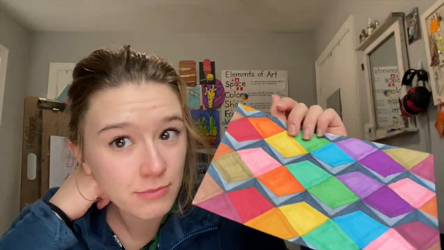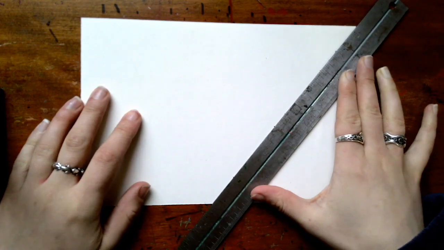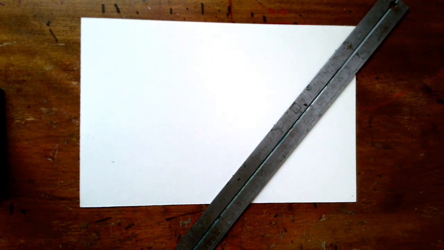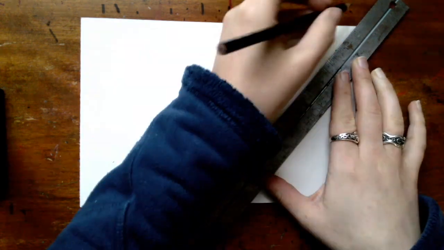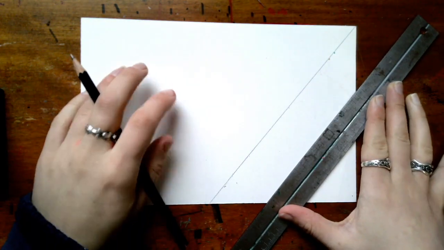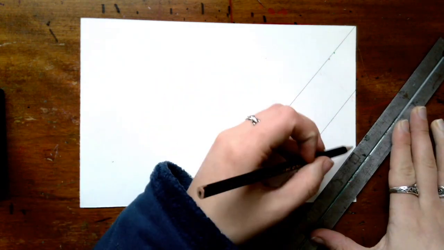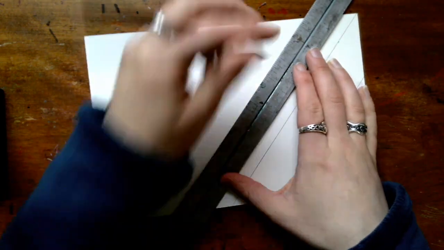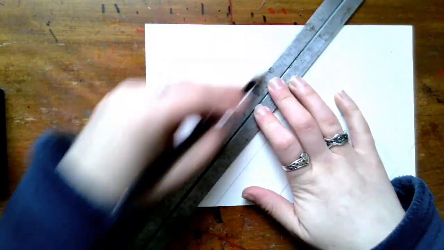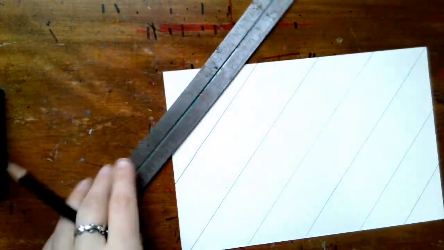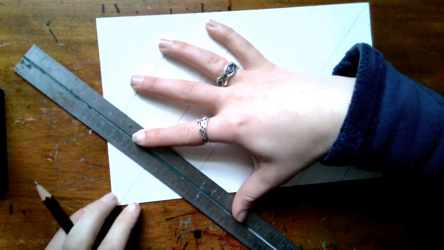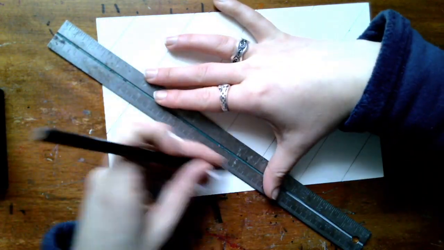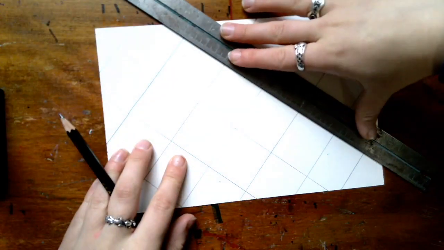So let's get started. All right, my friends, let's start by taking our ruler and having it kind of diagonally across the paper. I didn't measure these different shapes. They don't have to be perfect squares. I just want them really to be rectangles. So I'm just creating a bunch of lines across my paper, and then I'm going to go in the other direction to make those squares. Pretty simple starting out.